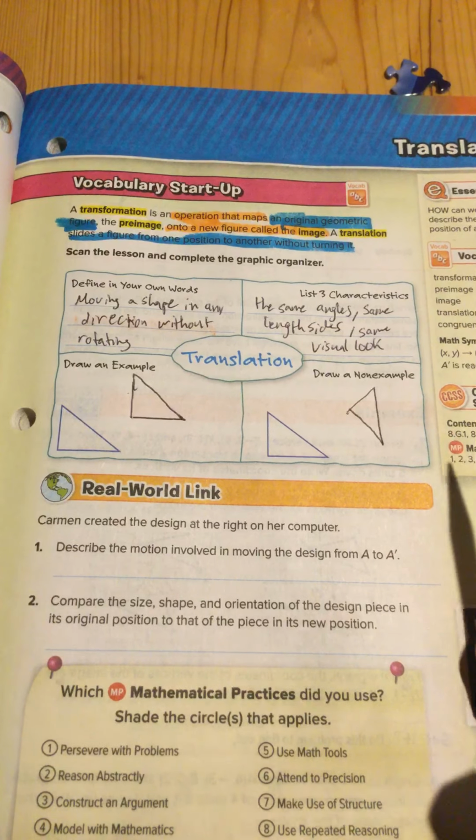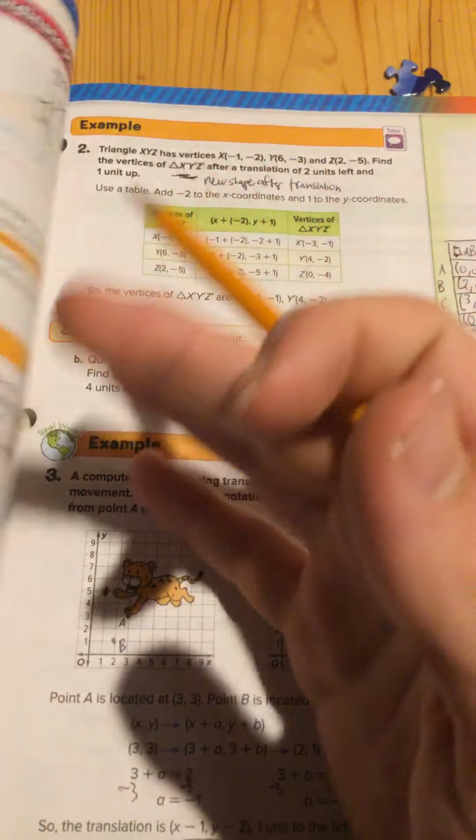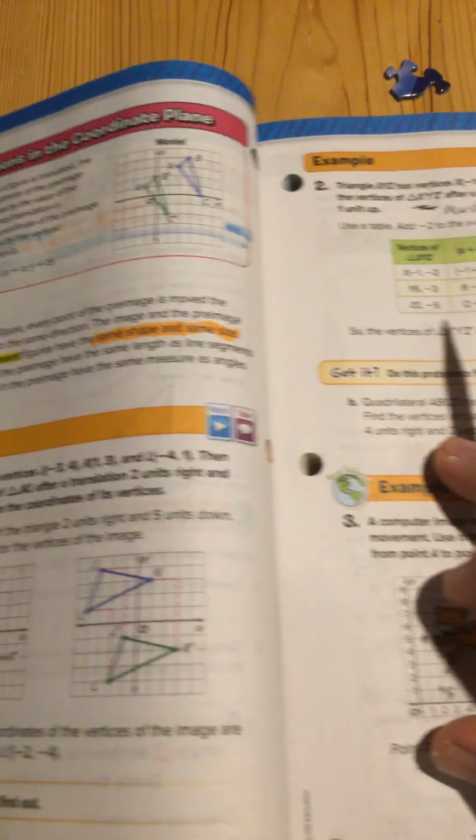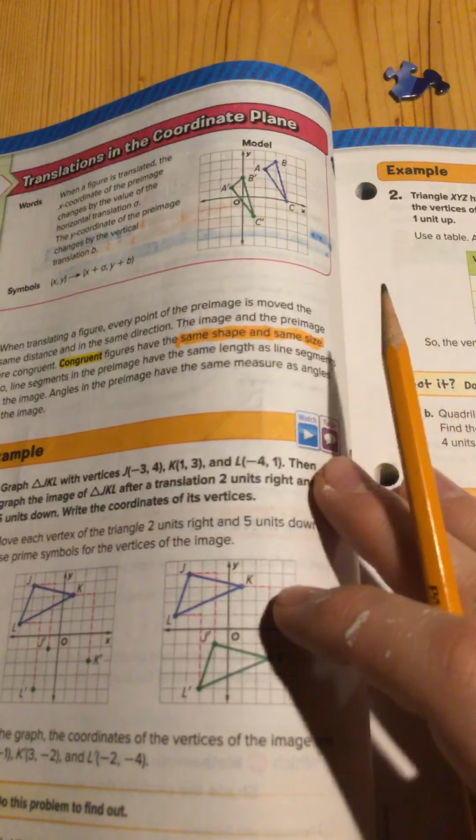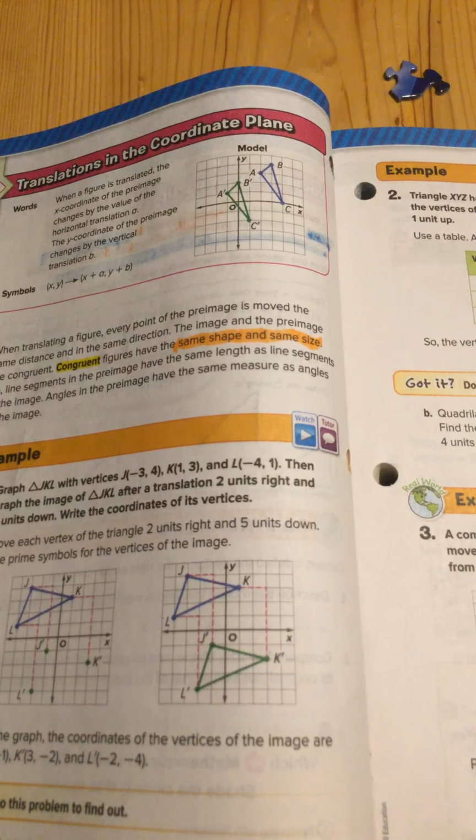And this one's on translations. We know kind of what that is, I hope. So you just move it up, down, right, left. You don't do any kind of thing, just moving it up and down a certain amount, or right and left. So, another thing, congruent. Same shape, same size. All the dimensions are the same. That's congruent.